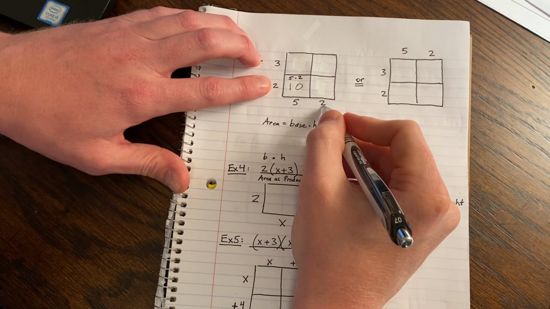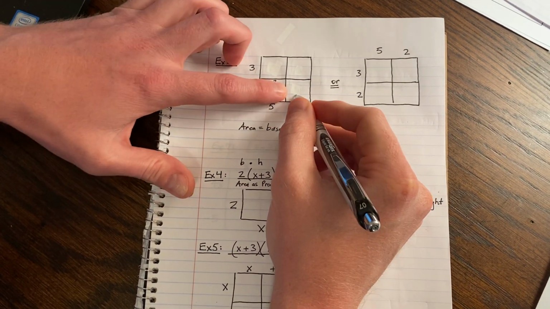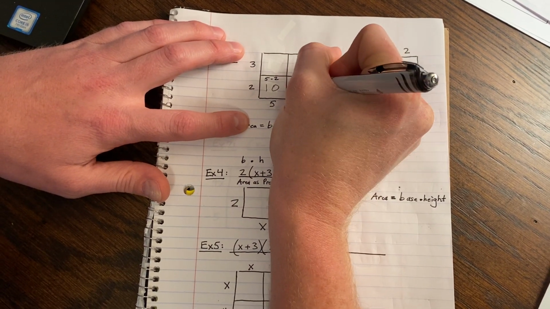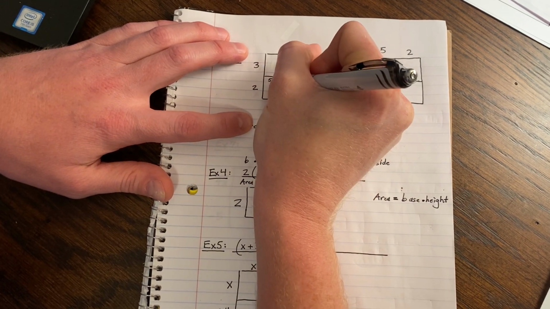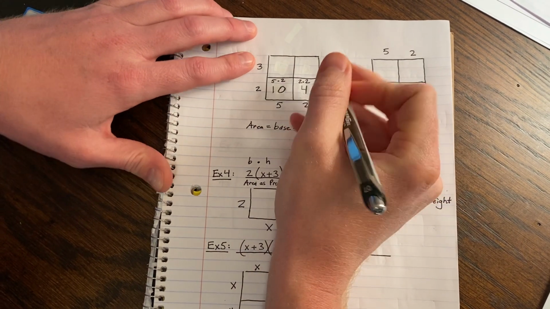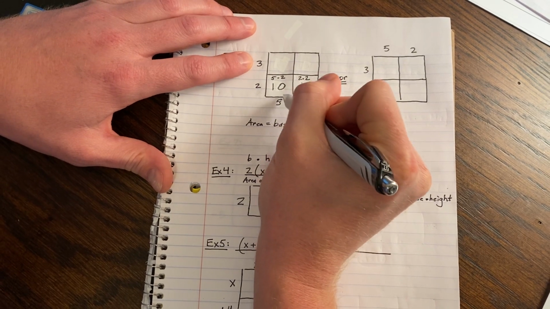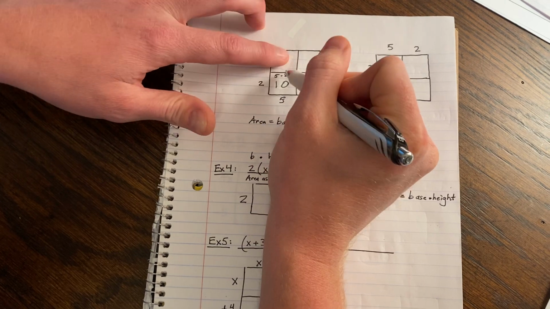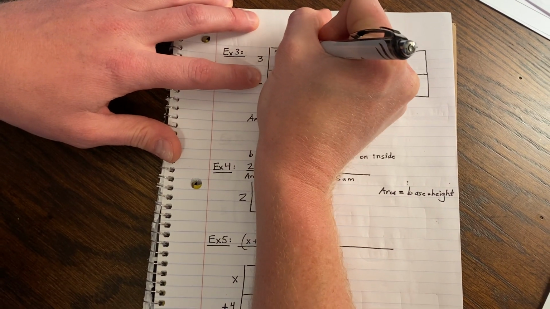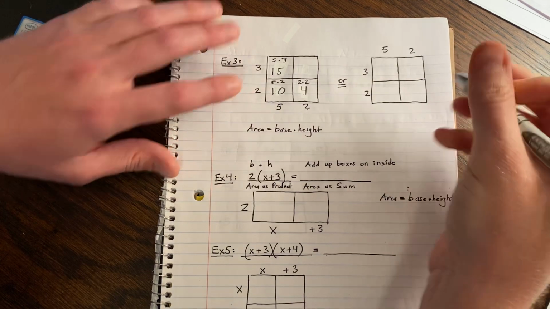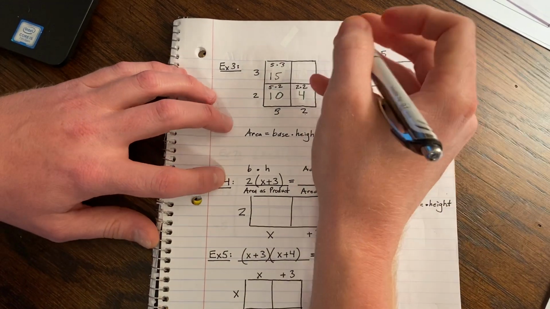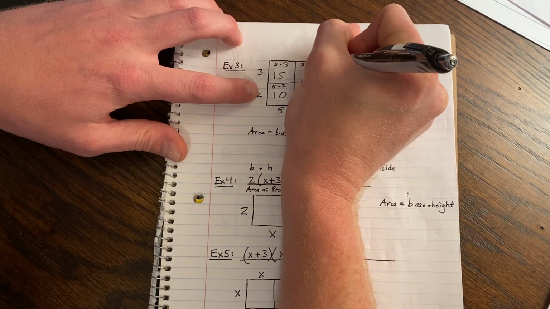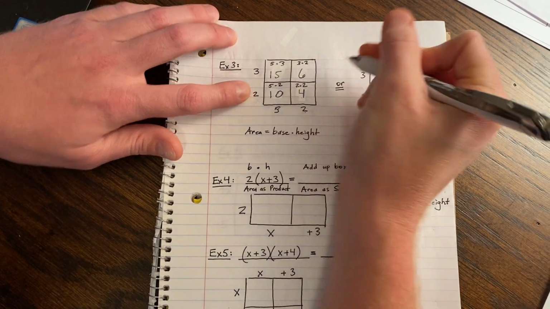Then we have 2 times 2. These meet here just like a multiplication table. So 2 times 2, which is 4. Then we have 5. This is the base. See, the base would be right here for 5. So 5 times 3. These meet here. So 5 times 3, which is 15. And then we have 3 times 2, and these meet here. So 3 times 2 is 6.